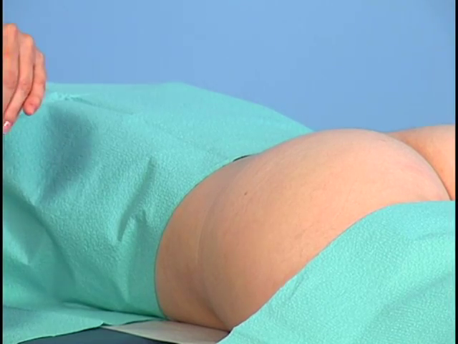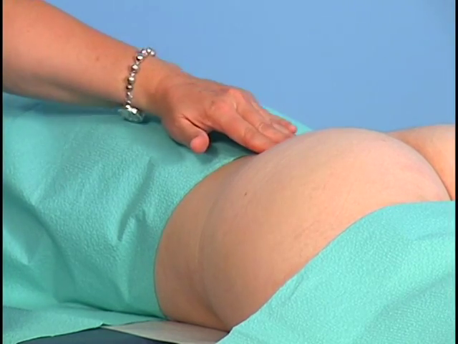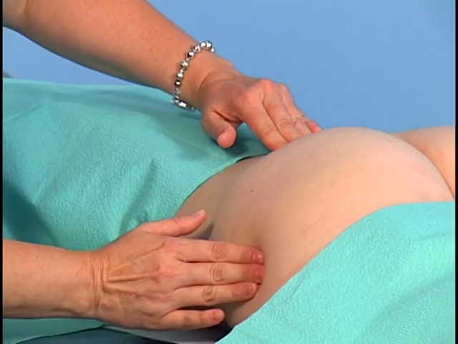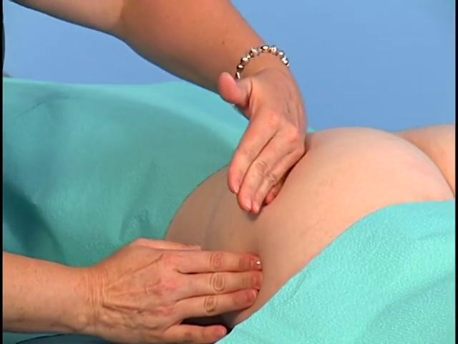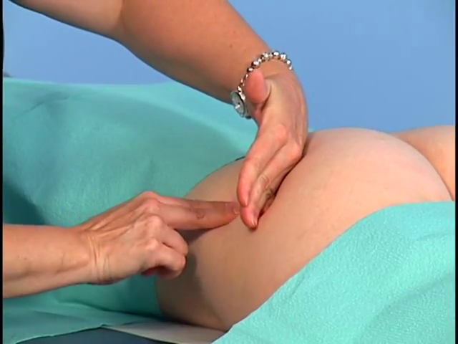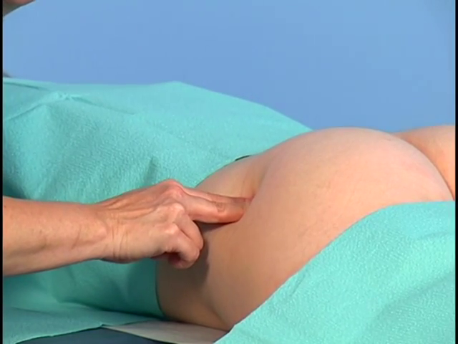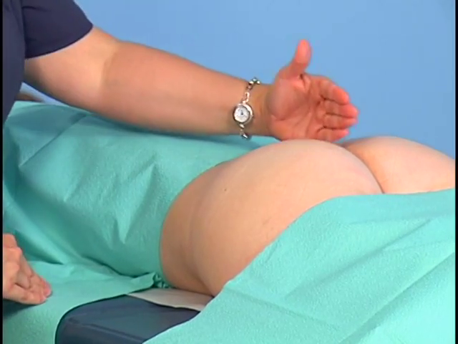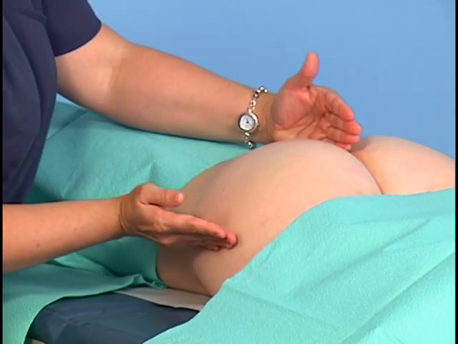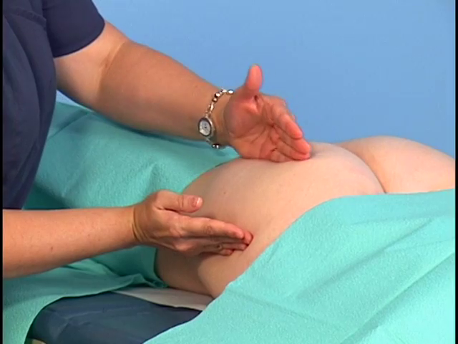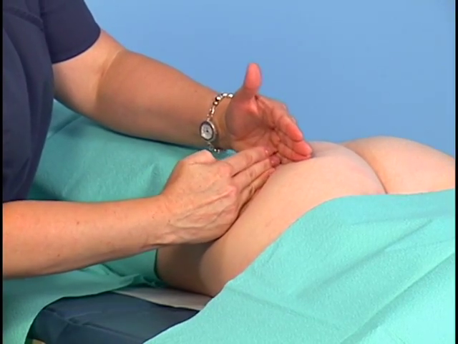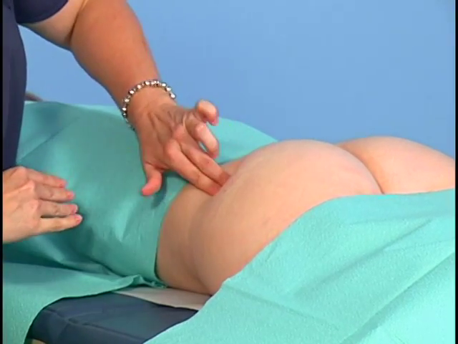To locate this site, palpate the greater trochanter and the posterior iliac spine. Draw an imaginary line between these 2 points and administer the injection above and outside of this area. The dorsogluteal site can also be located by dividing the buttock into quadrants. The site is located in the upper outer quadrant approximately 2 to 3 inches below the iliac crest.